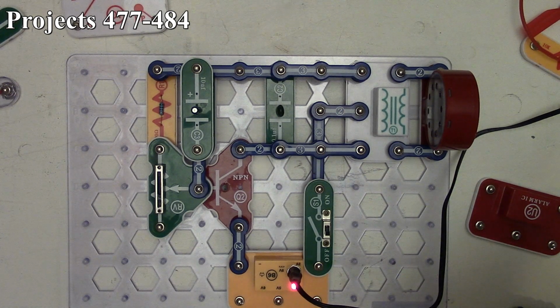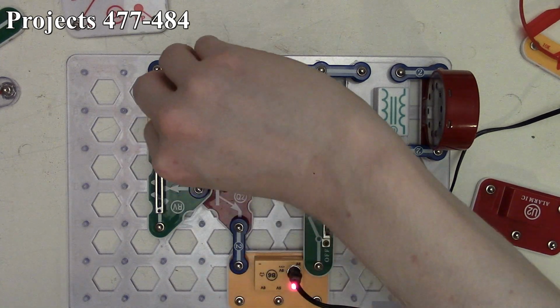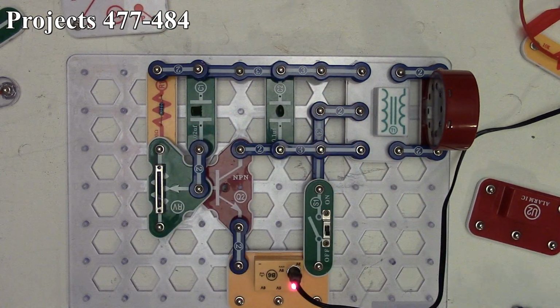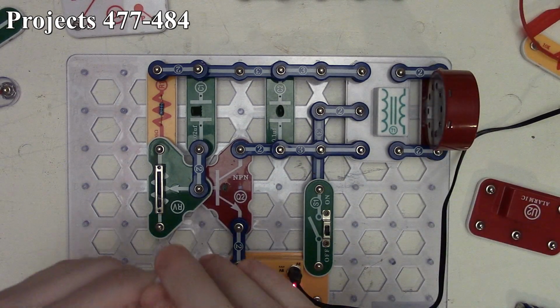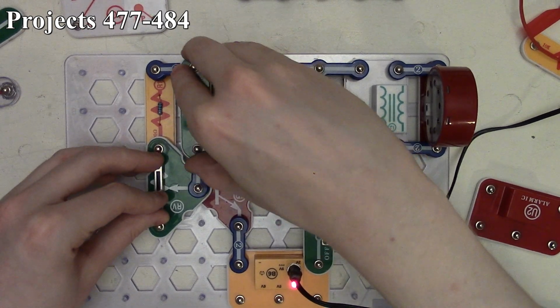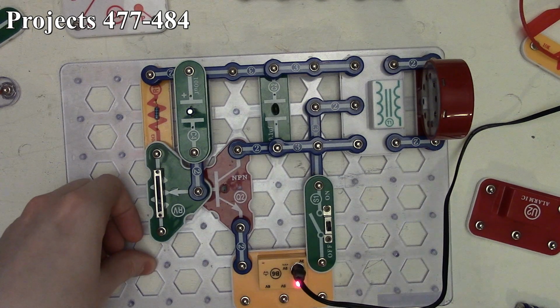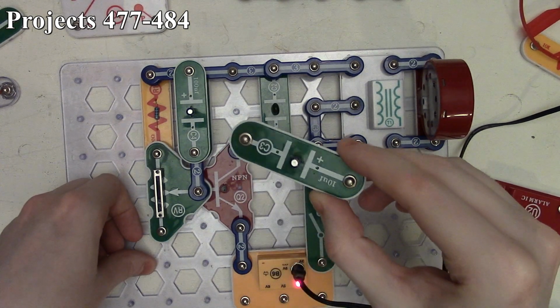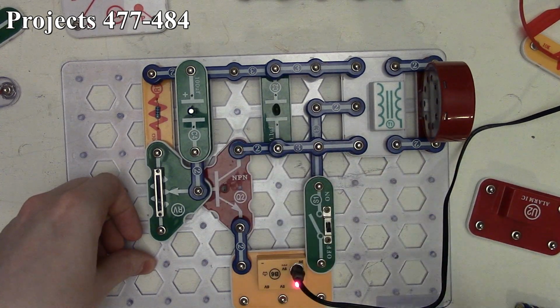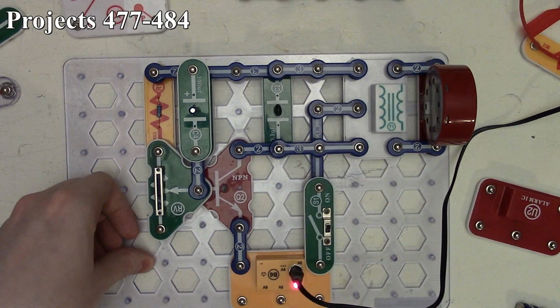Now for project 484, we're going to change that for even more capacitance. So we're going to take the 10 microfarad out, and we're going to put the 100 microfarad in its place. So we take the 100 microfarad, and just like before, now we're adding 10 times the capacitance to the circuit because we had our 10 microfarad there, and now we got 100. So turn it on.